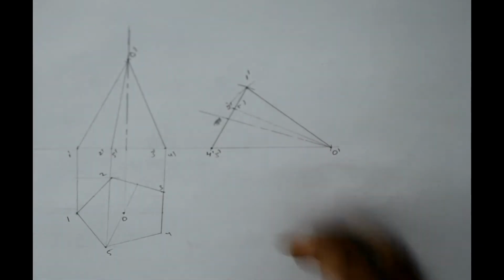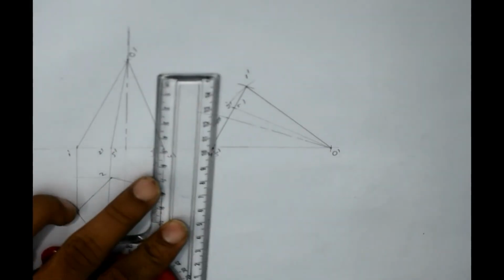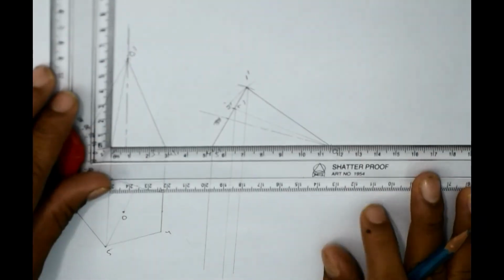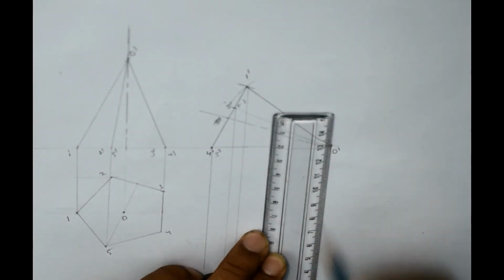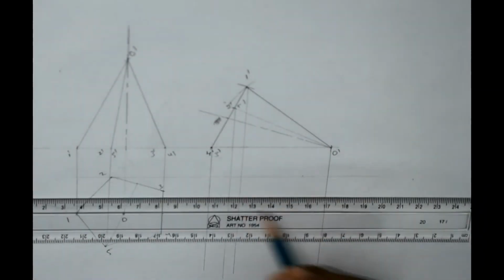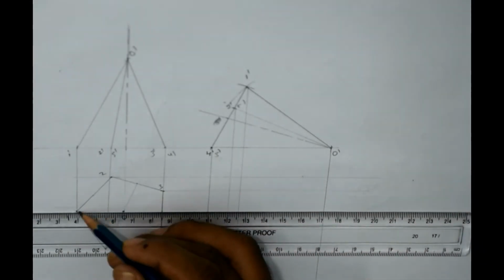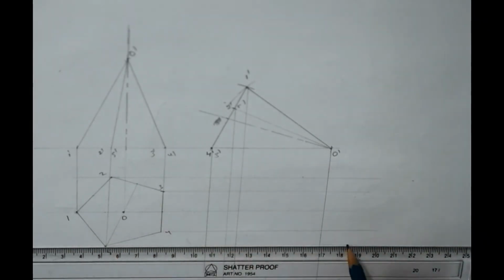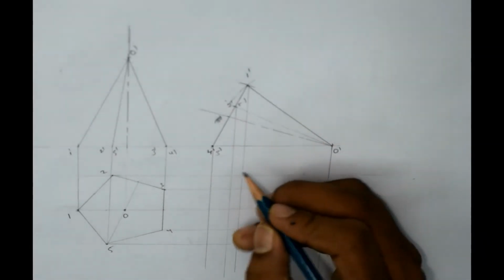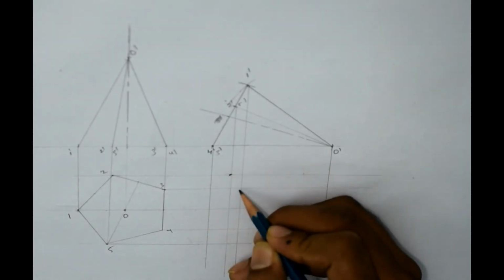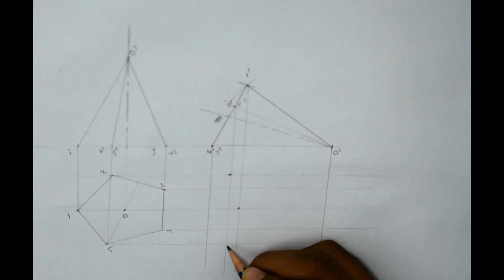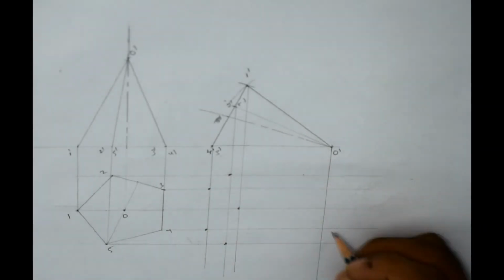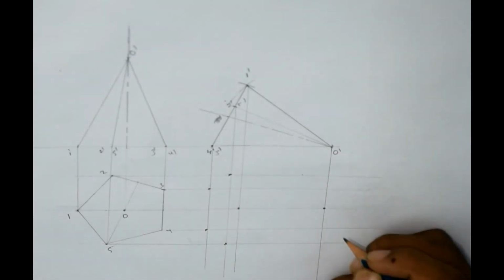This is also 3 dash. And now for the top view, we can match the second point, first and first point, third and third point, fourth, sorry, third here, fourth here, and this is the apex O dash and O.